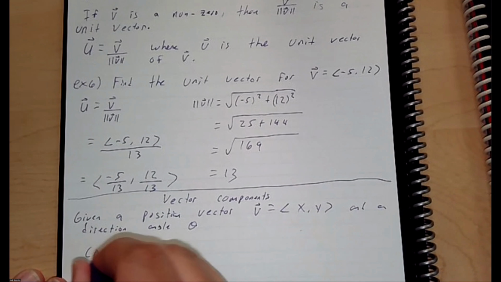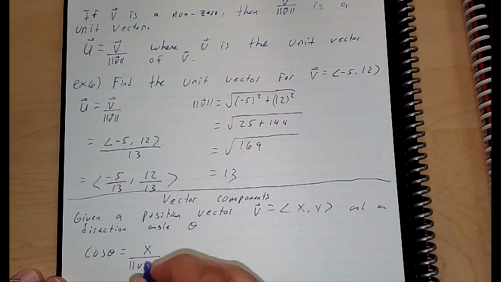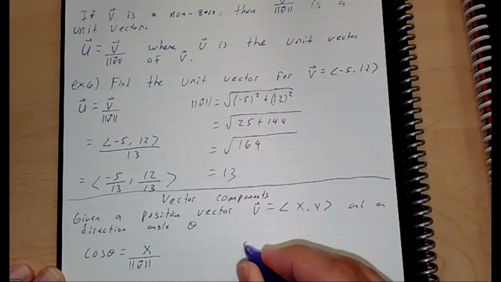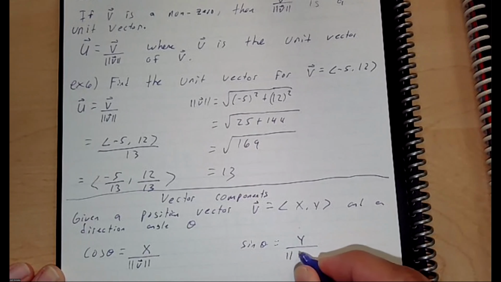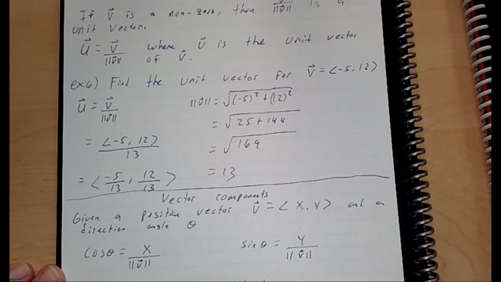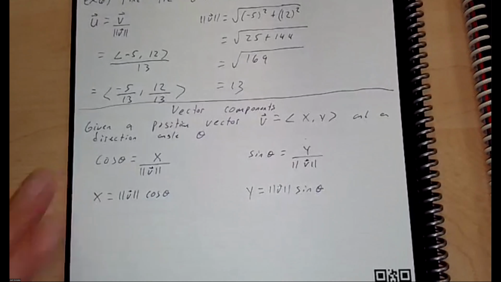All right, so cosine theta is equal to the x value divided by the magnitude of the vector, which means that x is equal to the magnitude times cosine. And same for sine, just the y component. So y would be equal to the magnitude times sine.